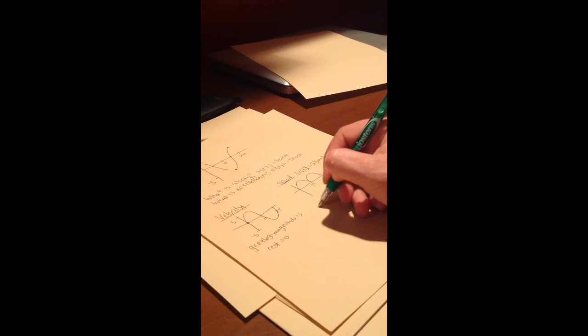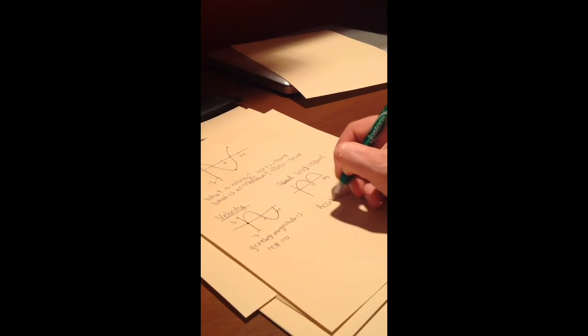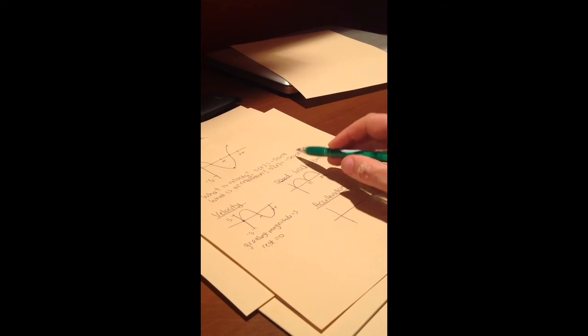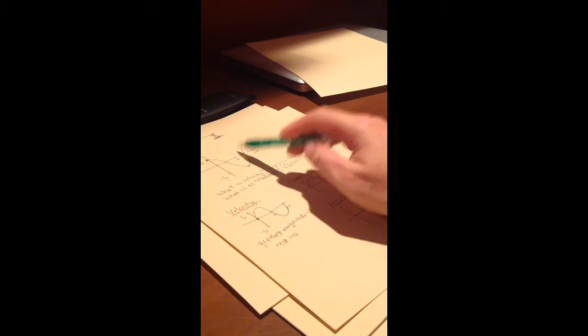Okay, and what does the acceleration graph look like then? Well, the acceleration graph is negative 5 cosine t. That's going to look like the exact opposite of my position graph. So negative 5 cosine of t is going to be this graph right here flipped.